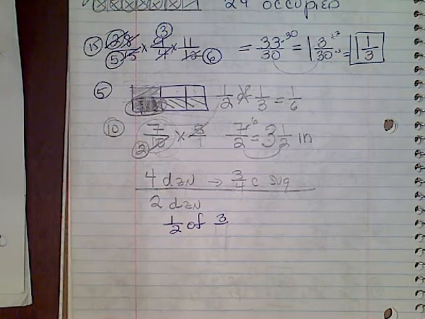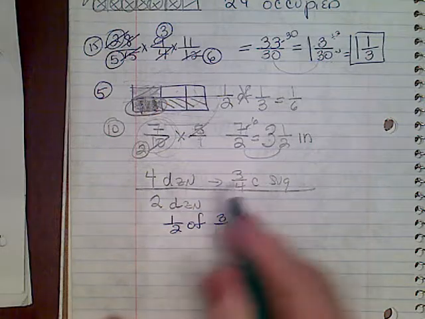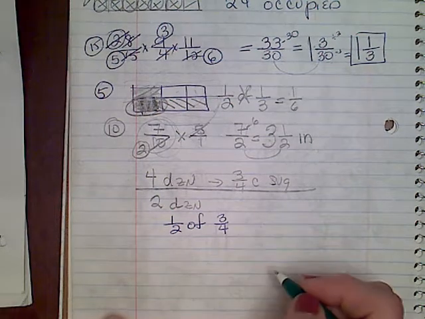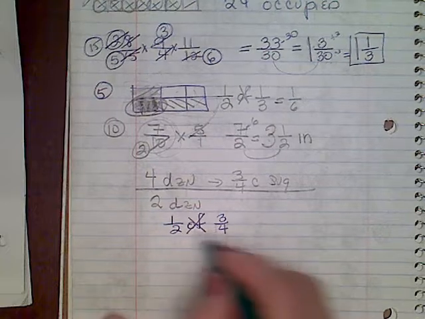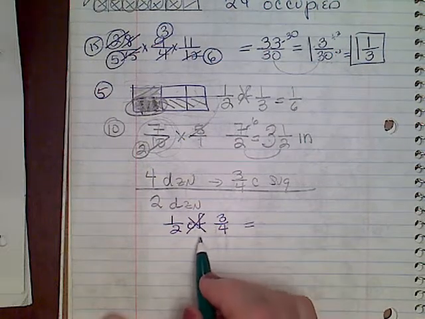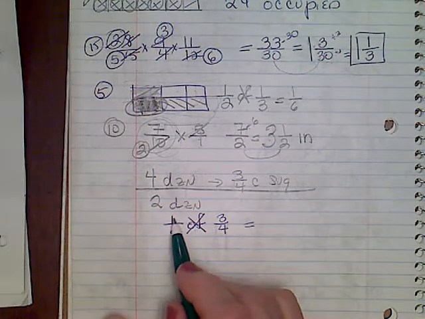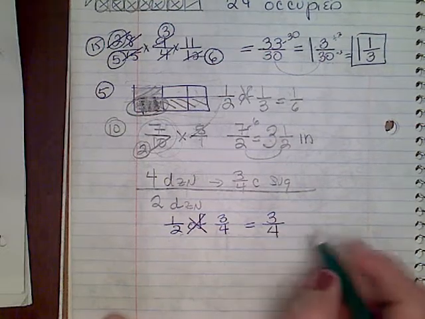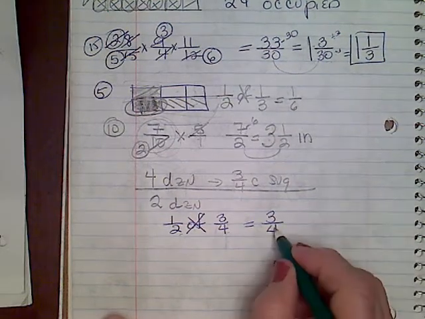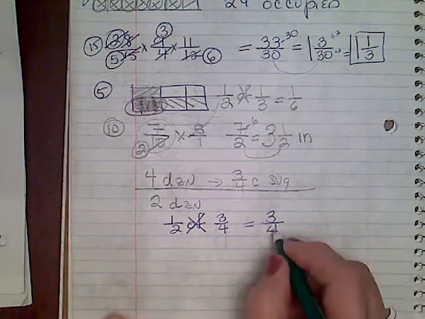Oh my goodness. Let me get this out of the way for you. Okay. I need half of that 3/4 recipe. So what does the of mean again? It means times, and there's nothing to reduce. So let's go straight across. 1 times 3 is 3. 2 times 4 is 8.